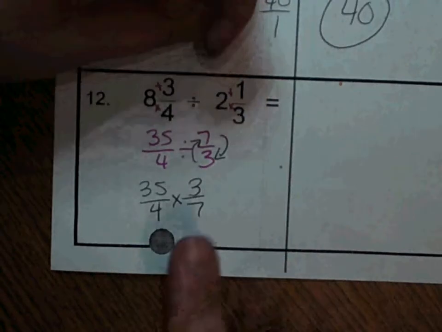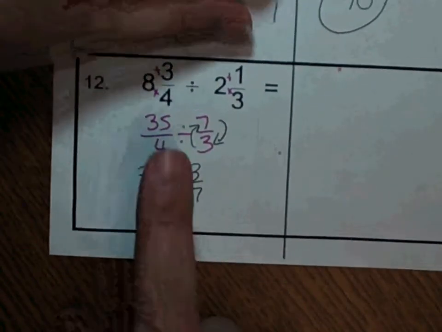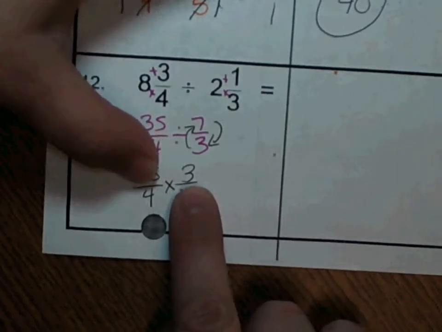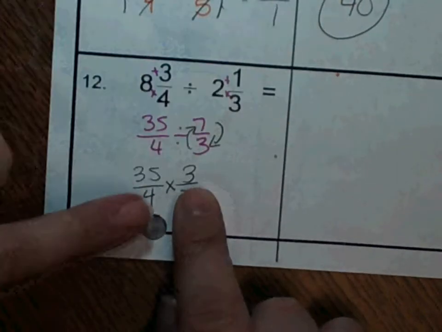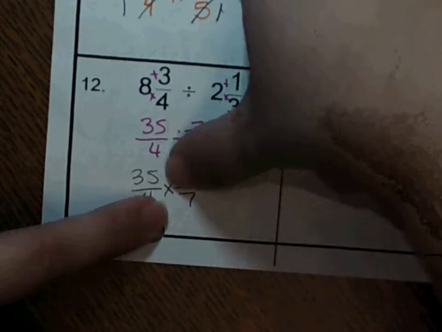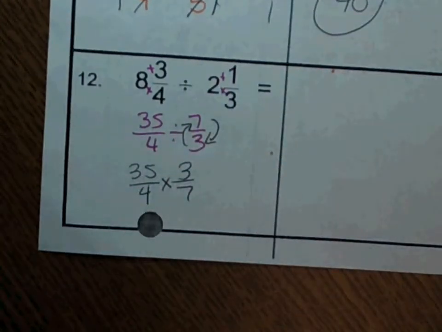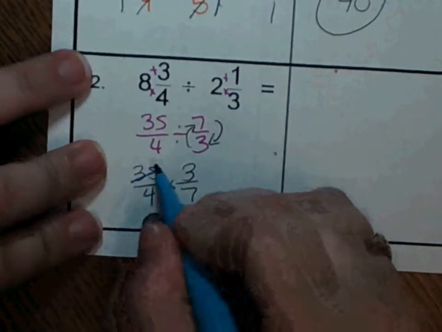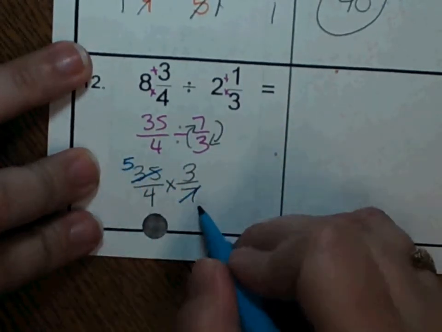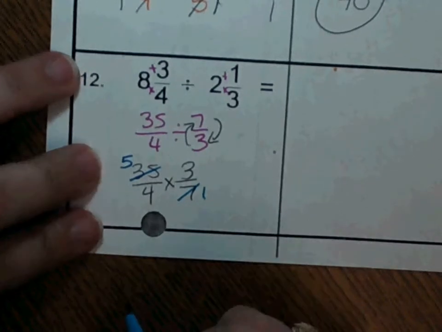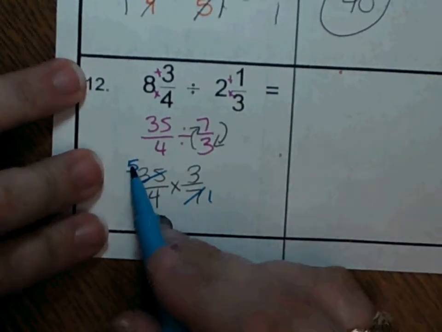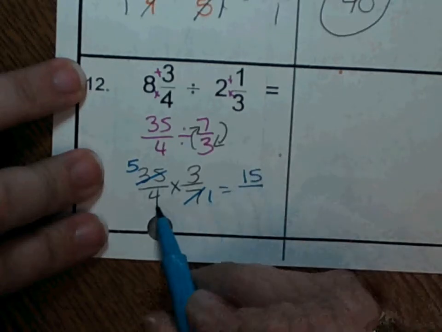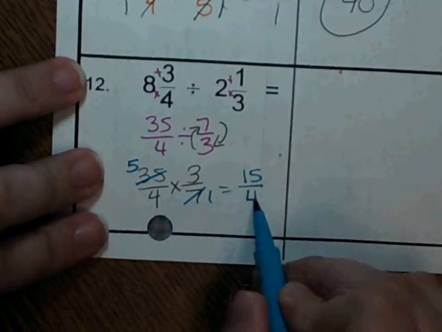Alright, so those are ugly. Can't simplify, so let's look across. 3 and 4, can't simplify. And sometimes you're not going to be able to. But 35 and 7, lucky for me, I know my multiplication, and I know that 7 goes into both numbers. 35 divided by 7 is 5. 7 divided by 7 is 1. Now I multiply top times top. 5 times 3 is 15, and bottom times bottom.